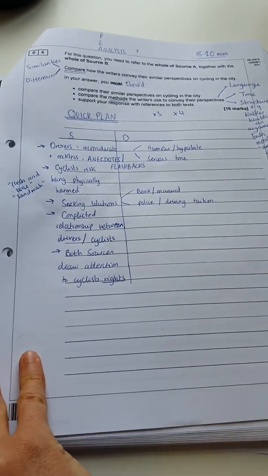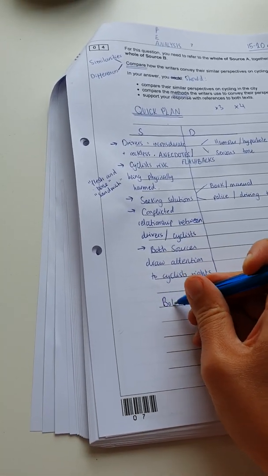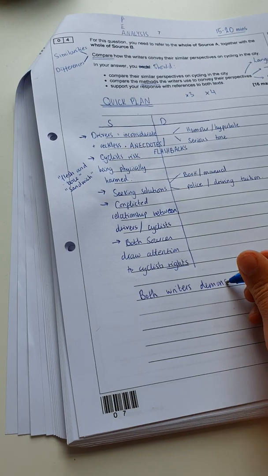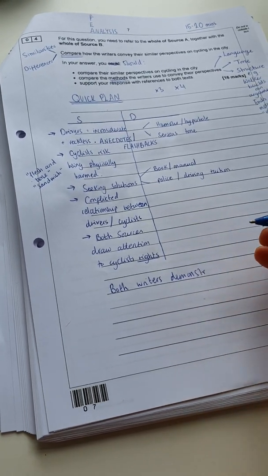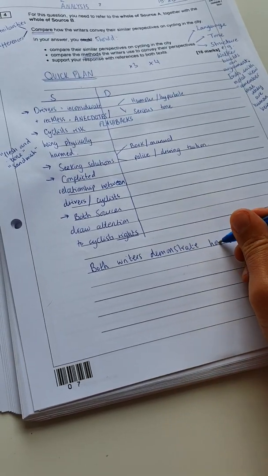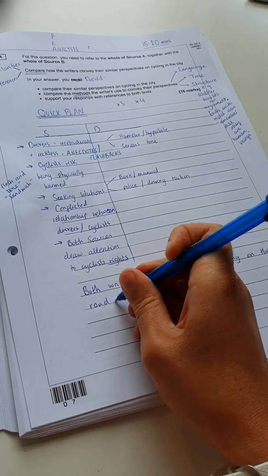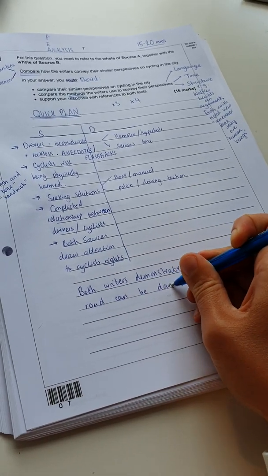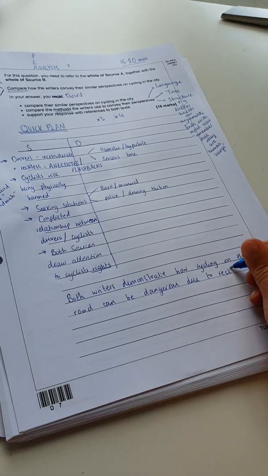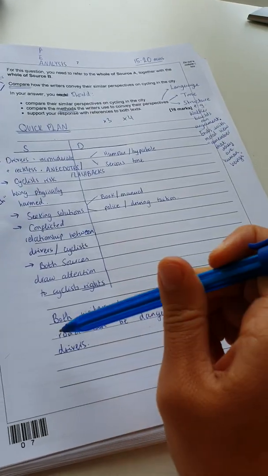Okay, so as I'm starting off with a similarity, I'm going to use a comparison phrase to start off with, that both writers demonstrate how cycling on the roads can be dangerous due to the reckless drivers. Really nice, clear comparison point.